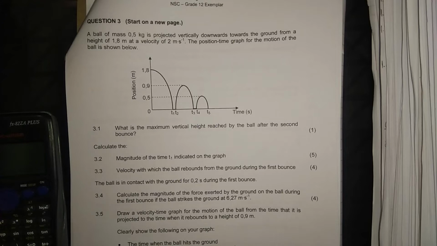Alright guys, now question 3. This is a question paper, the exemplar for grade 12. In the description below you will find the links for the other questions of this question paper.